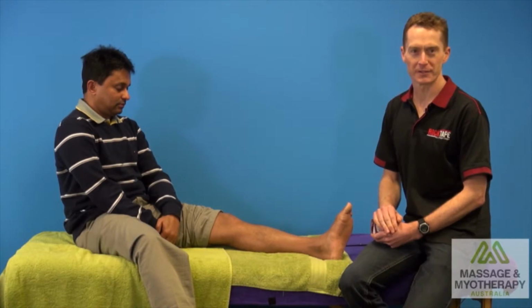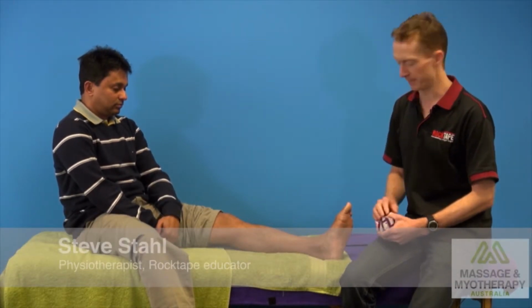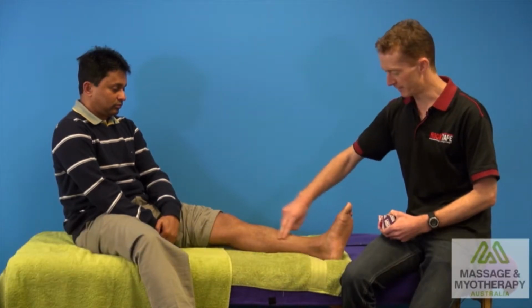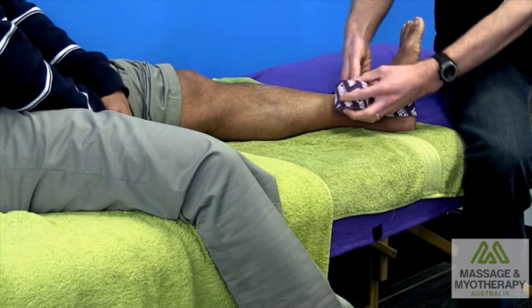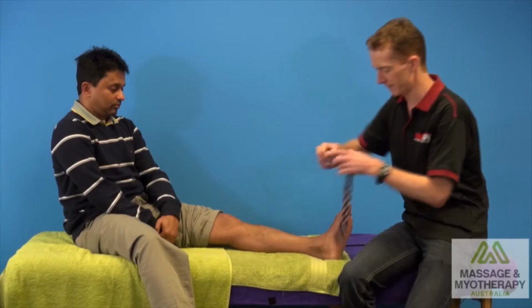Hi, I'm Steve from Rock Tape. We're going to show you an application for shin splints or medial shin pain. So typically the pain will be felt along the inside edge of the shin here. So we're going to measure our tape to cover that area of the shin.